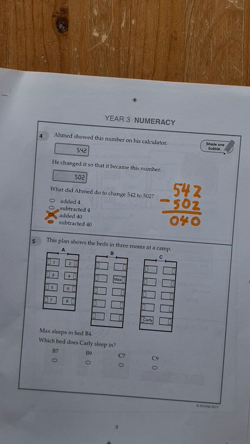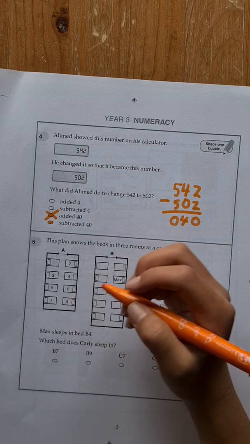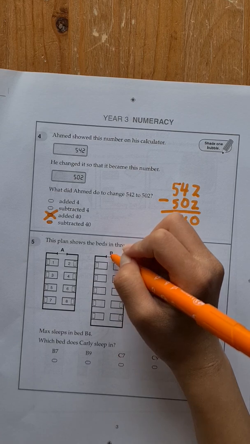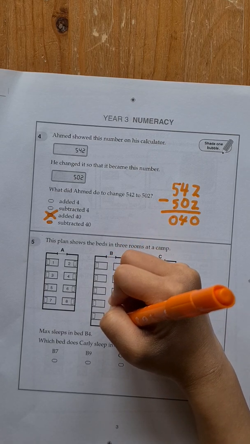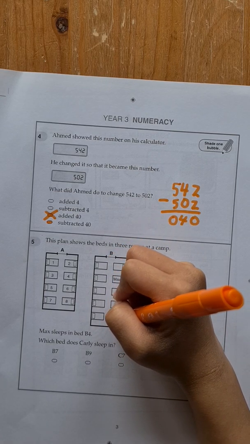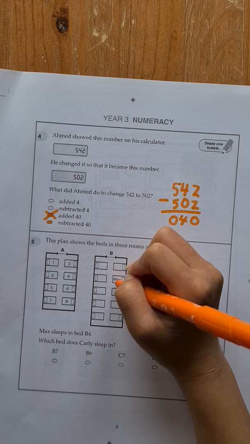This plan shows the beds in 3 rooms at a camp. Max sleeps in bed B4. Which bed does Carly sleep in? So this is room B, and this is number 4.